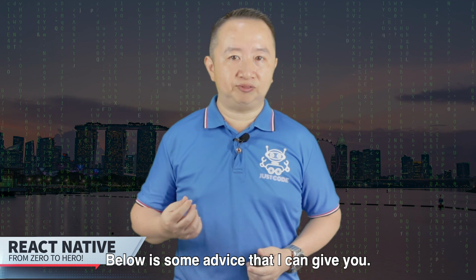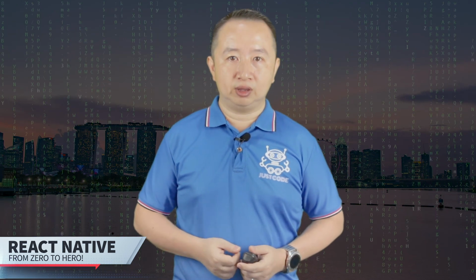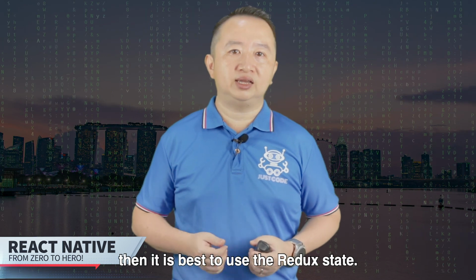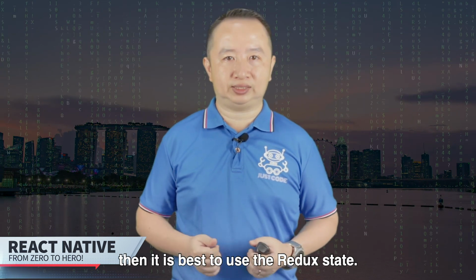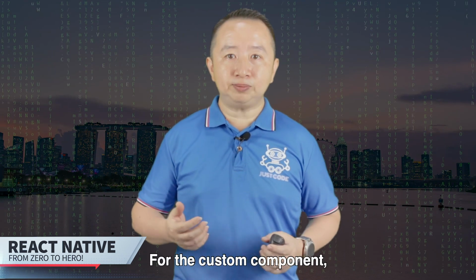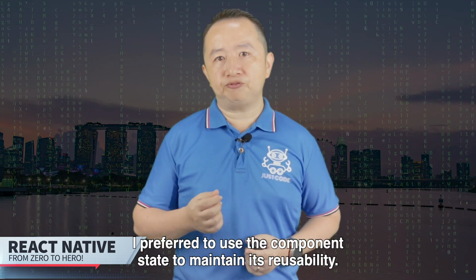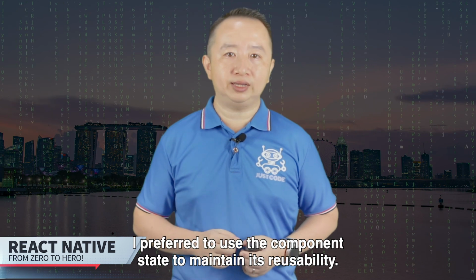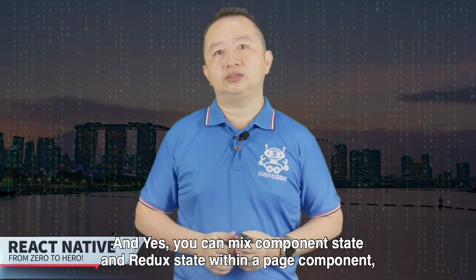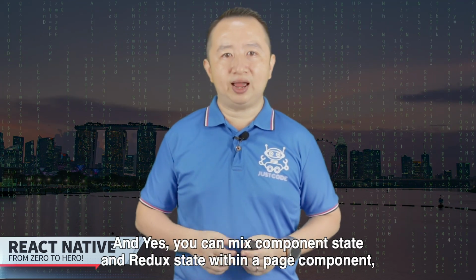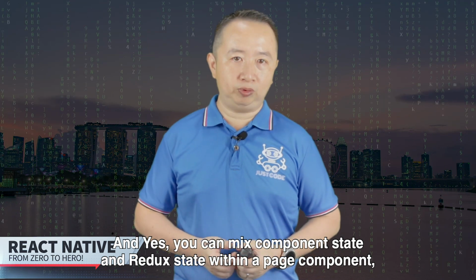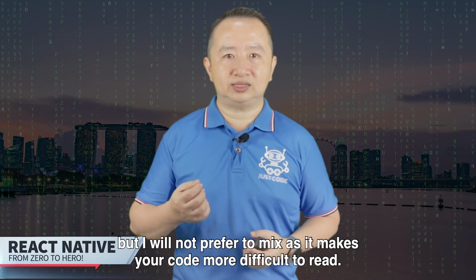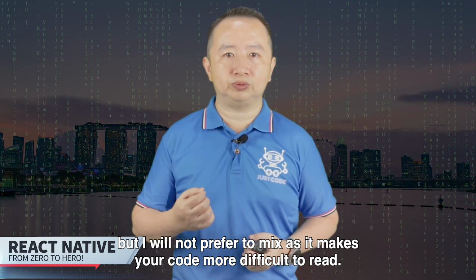Below is some advice that I can give you. If your application page needs to share state, then it is best to use the Redux state. For the custom component, I prefer to use the component state to maintain its reusability. And yes, you can mix component state and Redux state within a page component, but I would not prefer to mix as it makes your code more difficult to read.